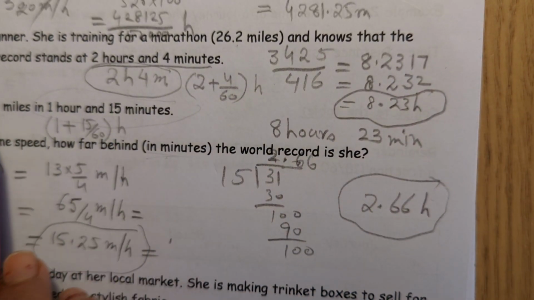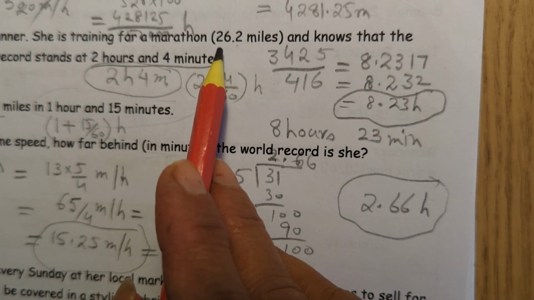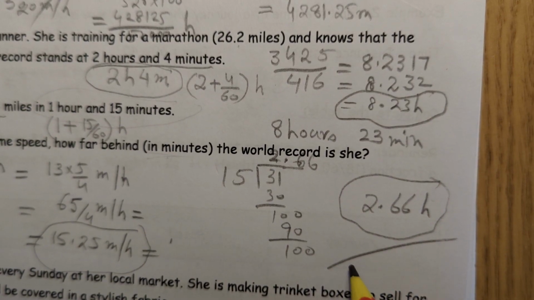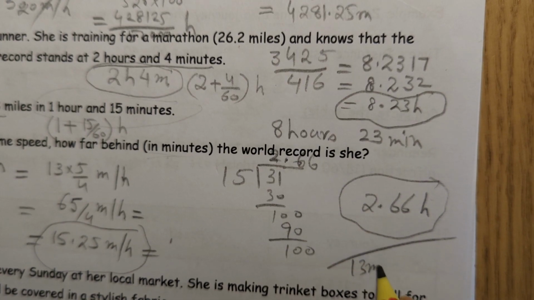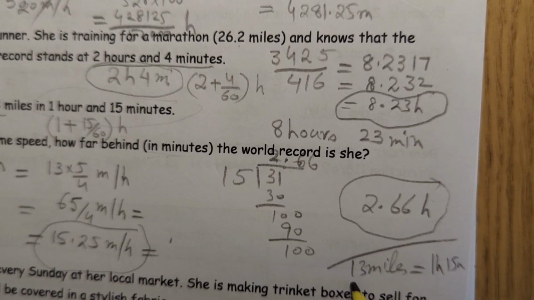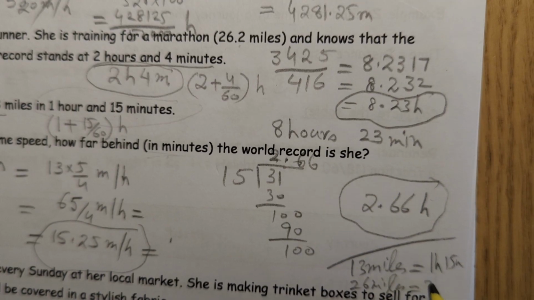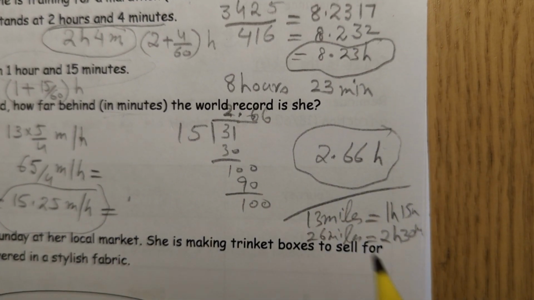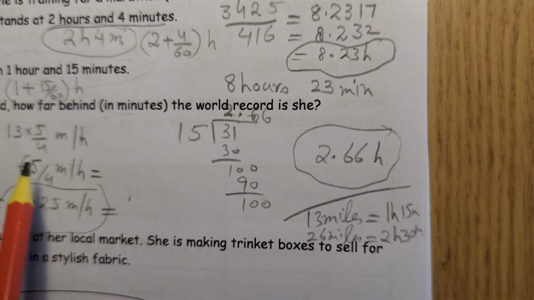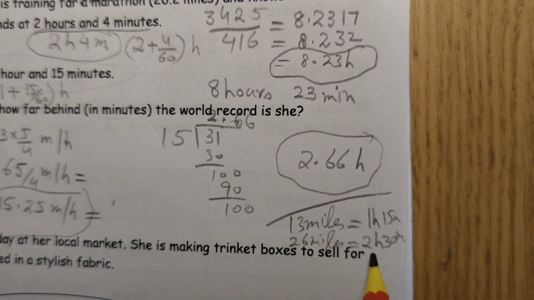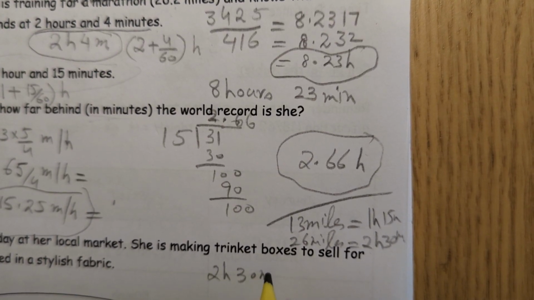So double this: 13 times 2 is 26. 13 miles takes 1 hour 15 minutes, so 26 miles will take 2 hours 30 minutes.